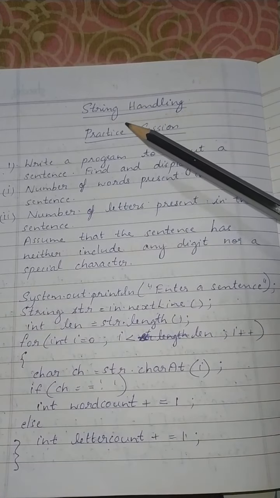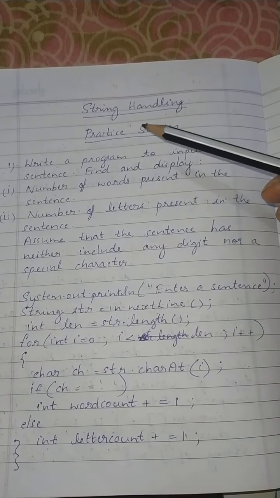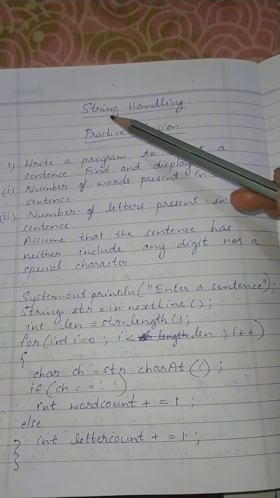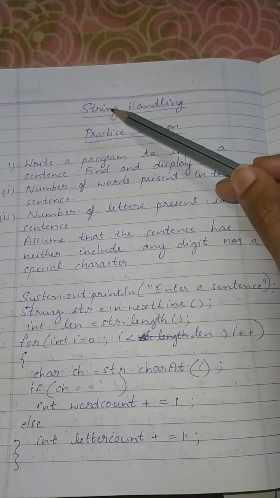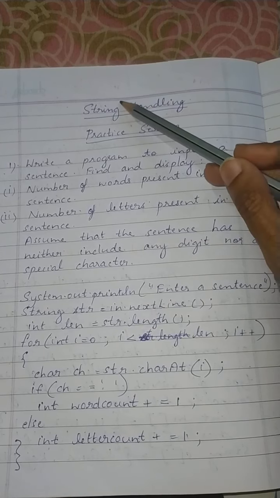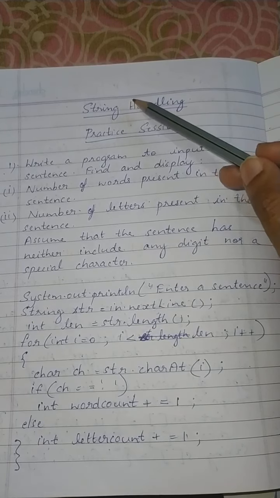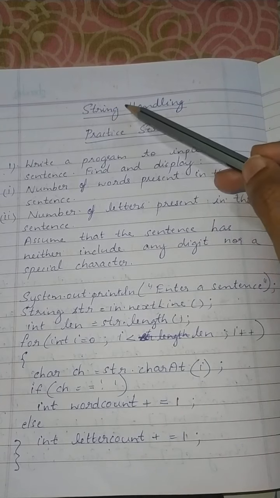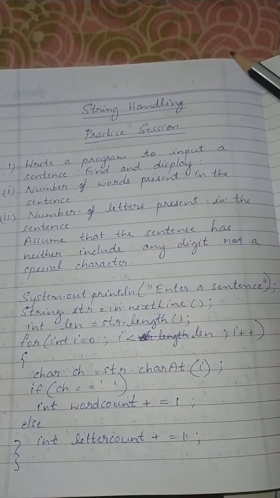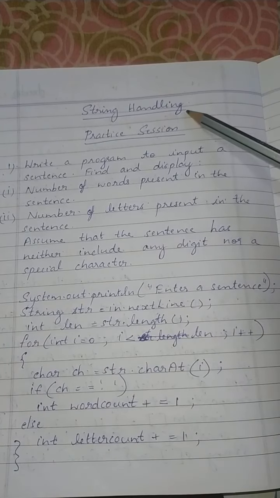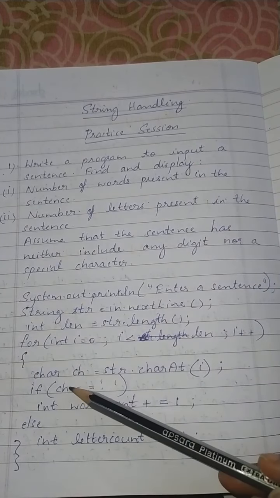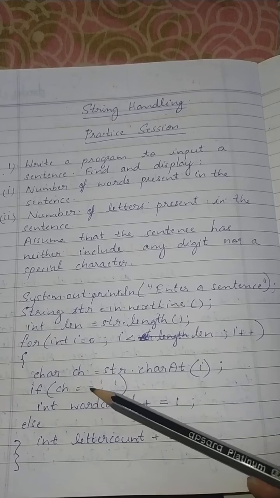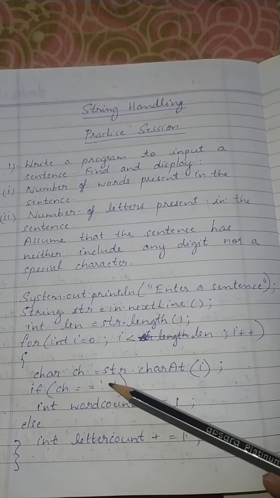So how will you identify a word? Whenever the space comes. For example, take this string handling. So after this, you can find a space here. So then you can realize that it is one word and after the space this is another word. So in a string you have to find how many words are in that string. So I am checking whether each character is equal to space.